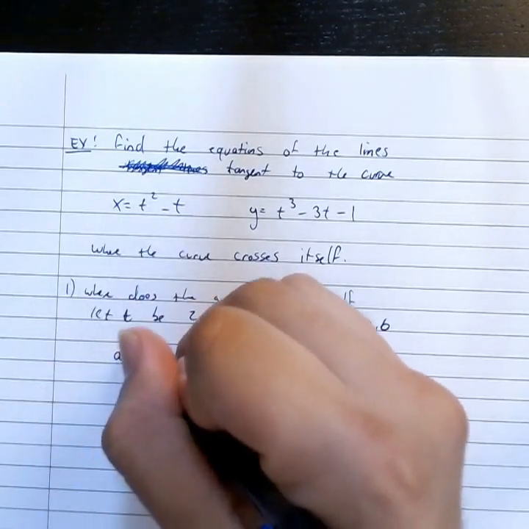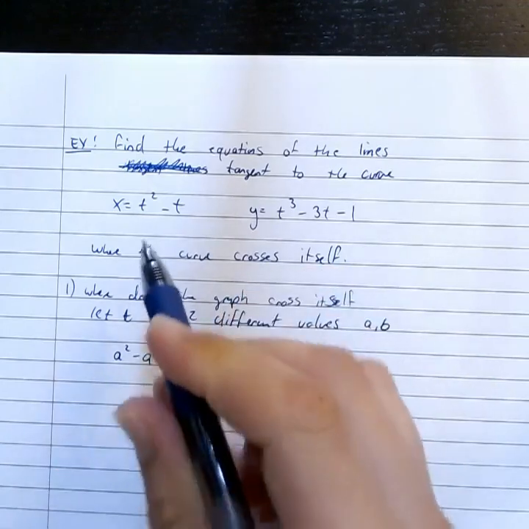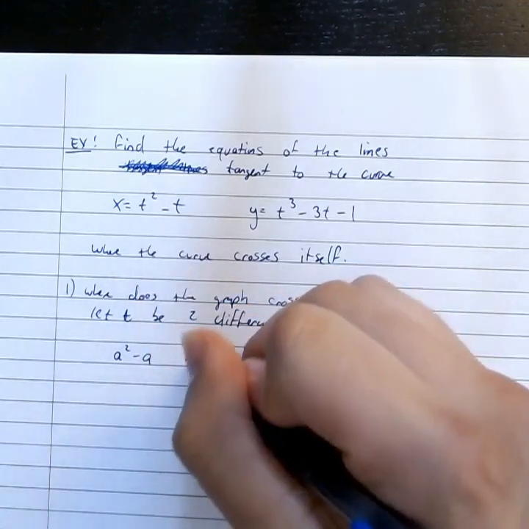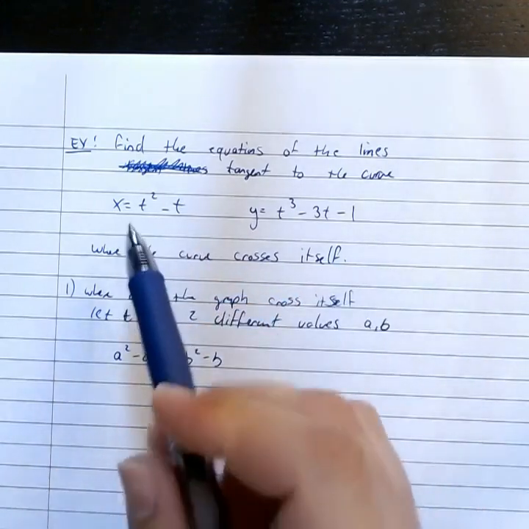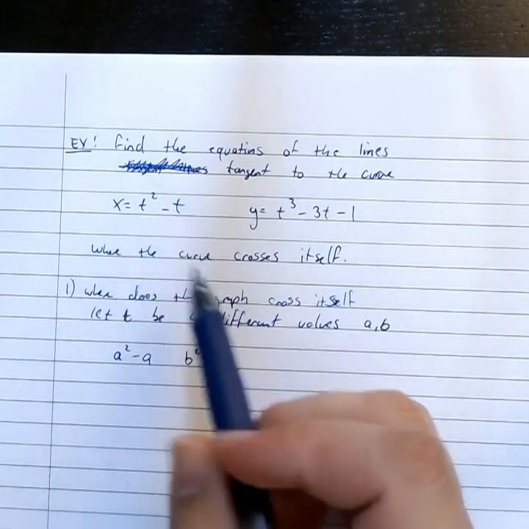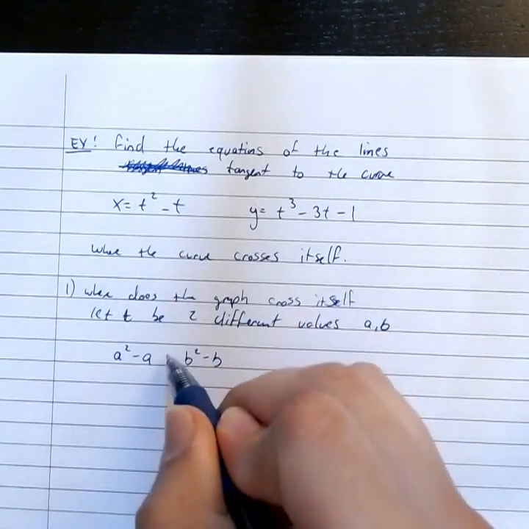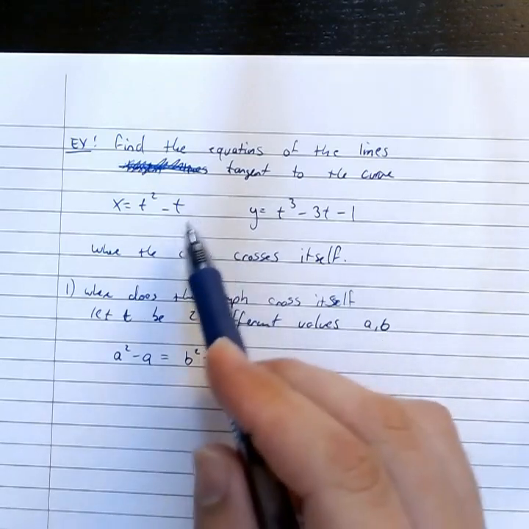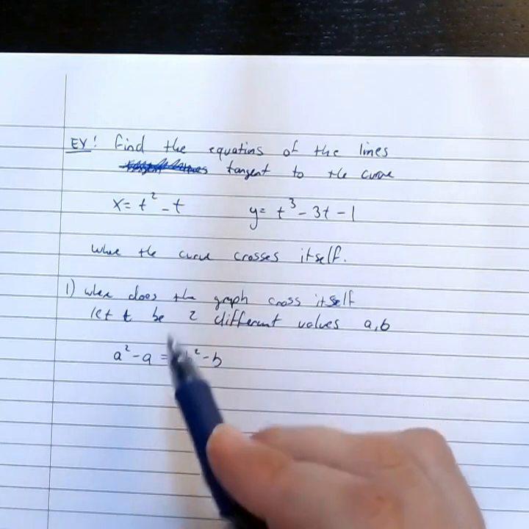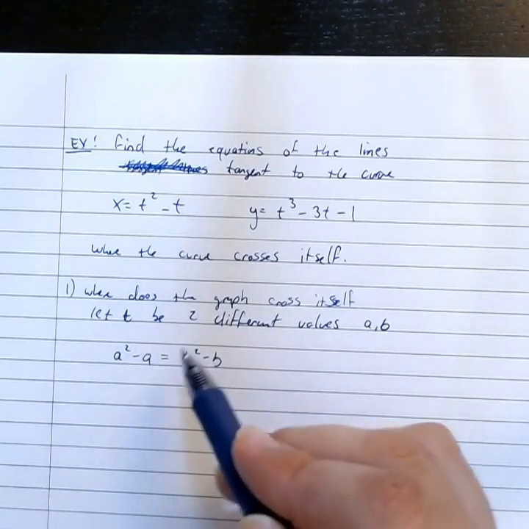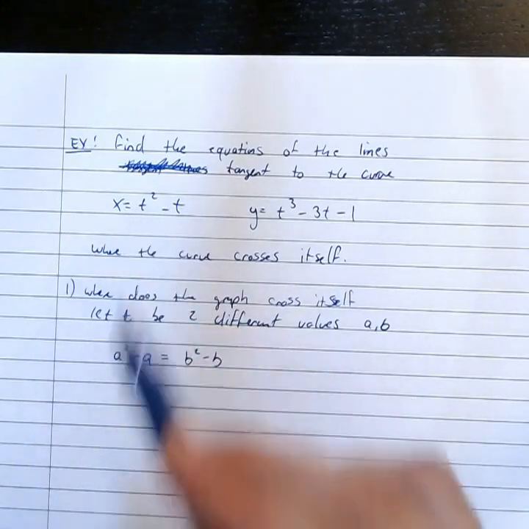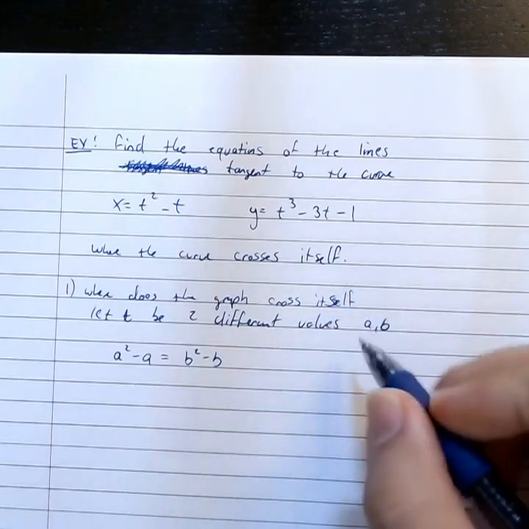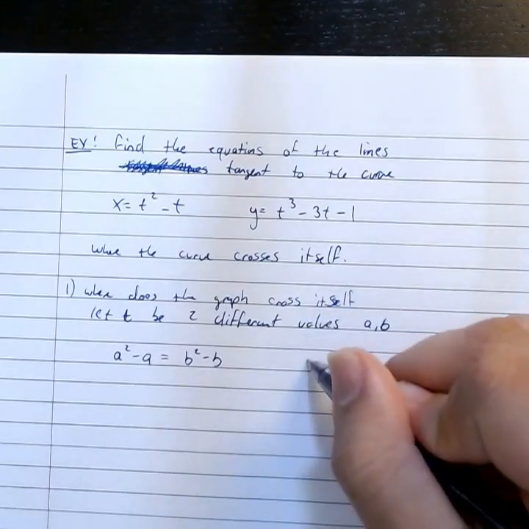So here, a squared minus a will give you an x value, and b squared minus b will give you an x value. We want to find the place where those x values are the same. We want to find the 2 parameters such that if you plug in one number and a completely different number, you still get the same x value. And likewise, you want to plug in one value that'll give you a y.